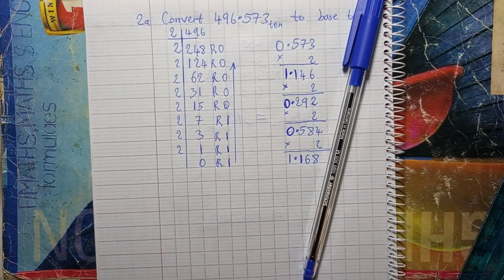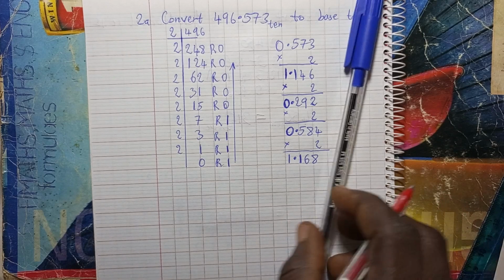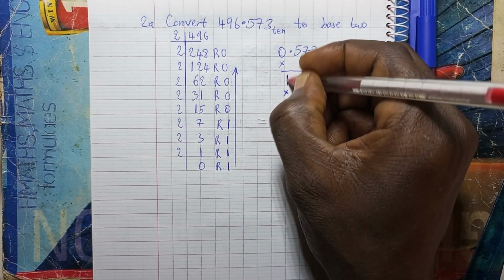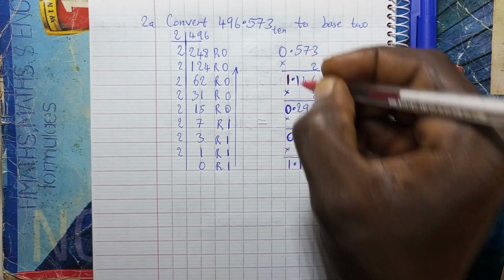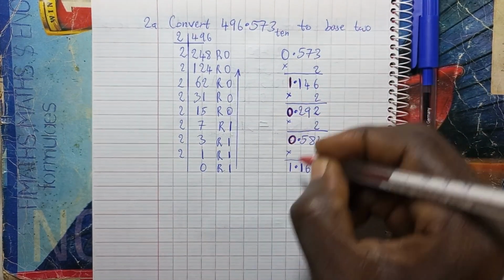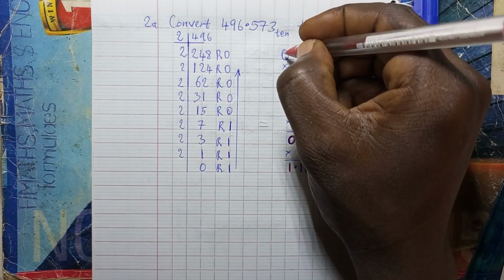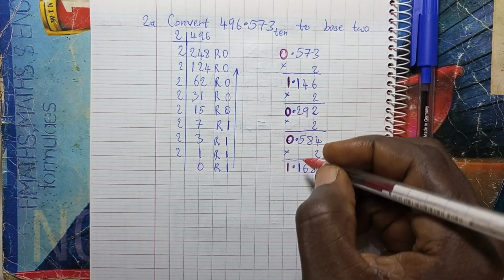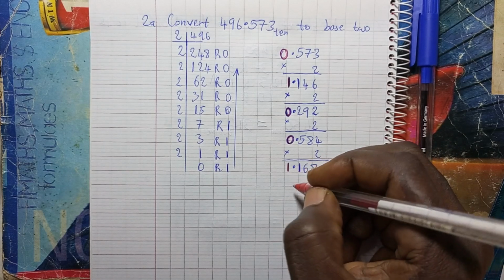Let me use a red pen so that you can take note of what I'm trying to bring out here. These are the values I'm trying to point out: these ones, and then these ones here.